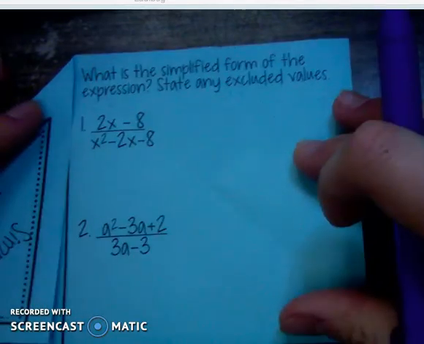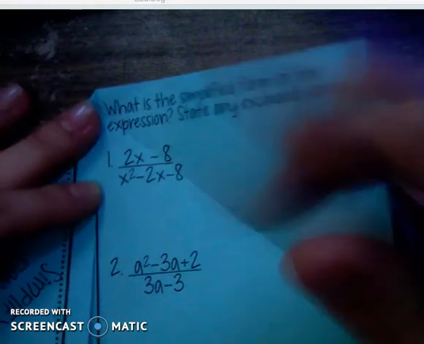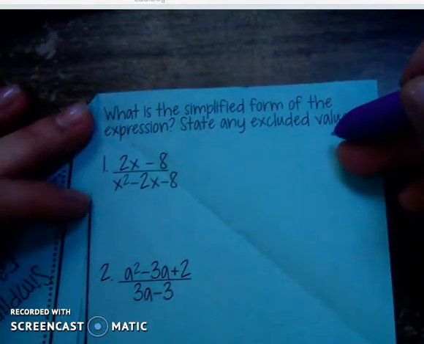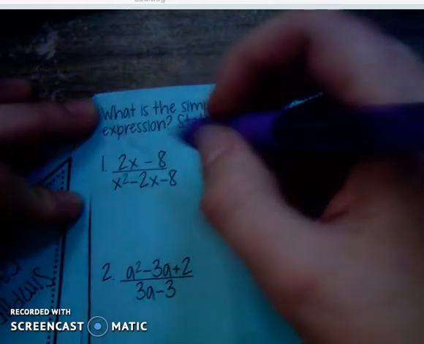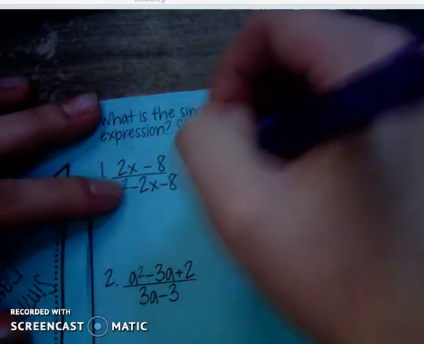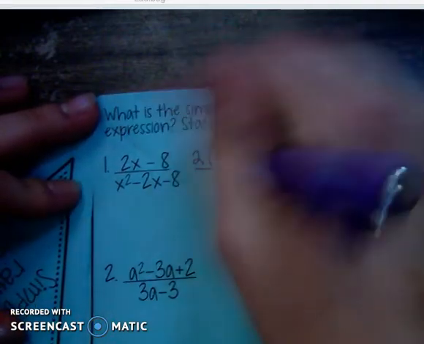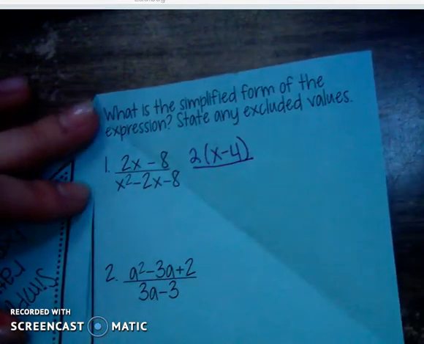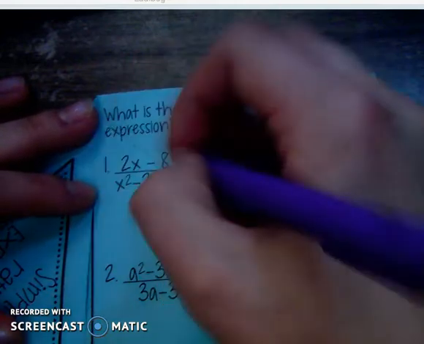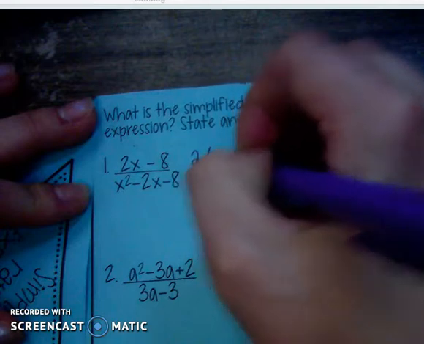Okay, so now we're under the containing a trinomial flat. We need a simplified form of this expression stating any excluded values. The first thing that we're going to do is factor. So I'm going to be able to pull out a 2 on top, and I'm left with x minus 4. And I'm also going to factor the bottom. So what multiplies to negative 8 but adds to negative 2? x minus 4 and x plus 2.